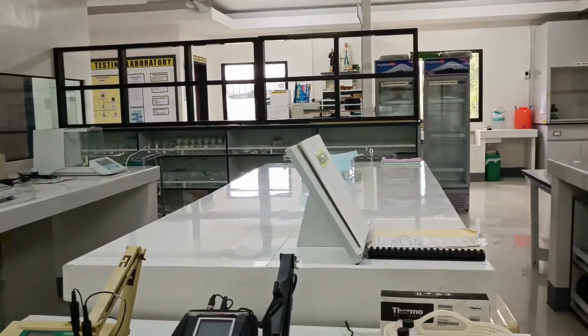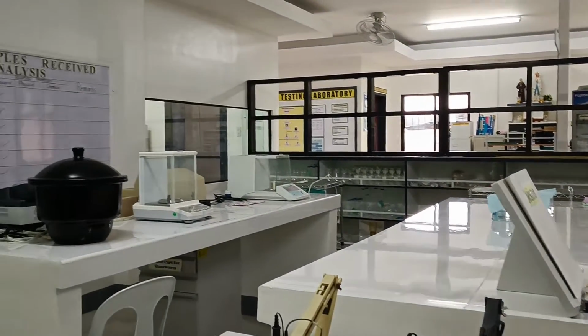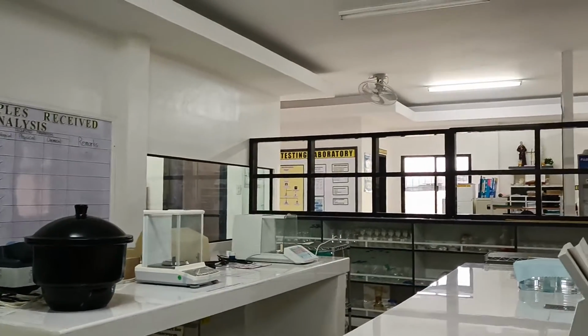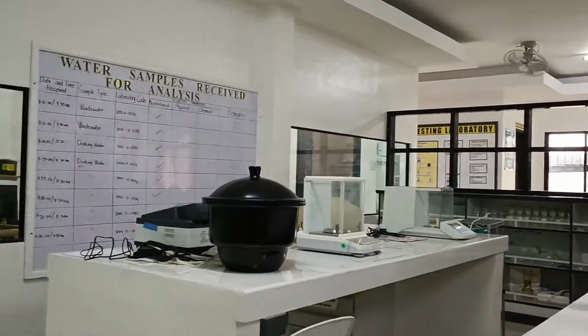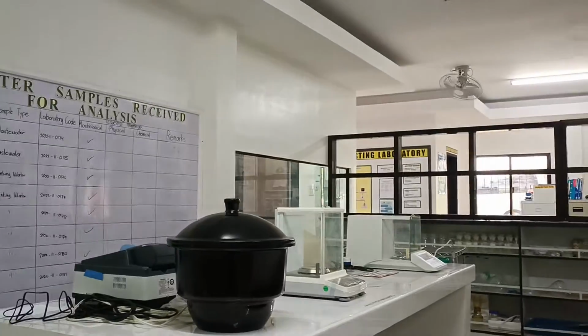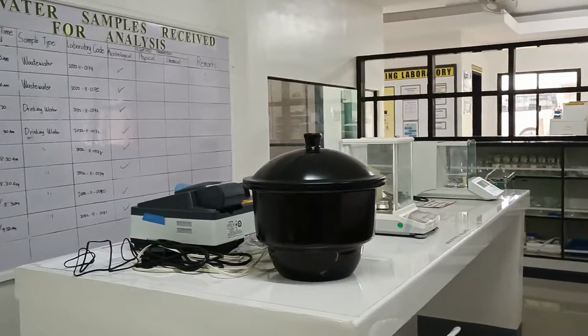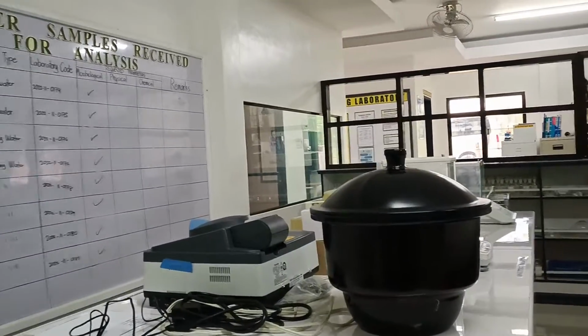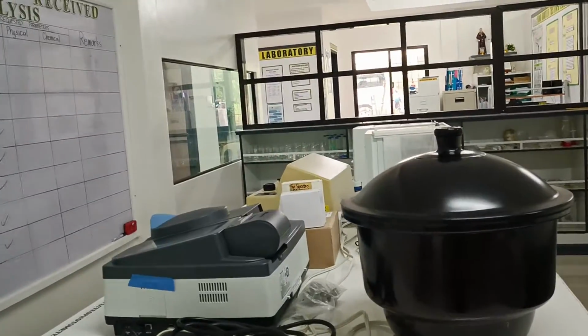Each table has a drain that is connected to the chemical waste tank. The first table holds instruments such as the UV-vis spectrophotometer and the analytical balances.